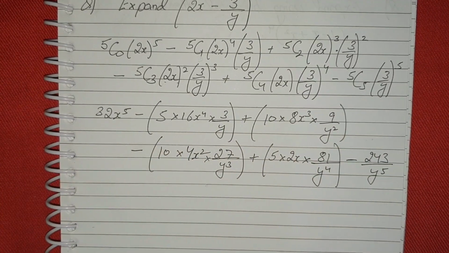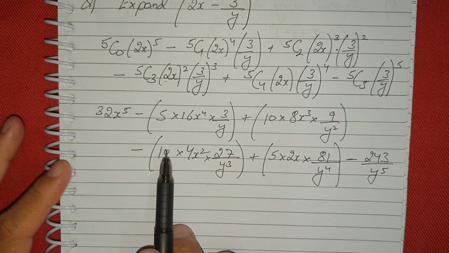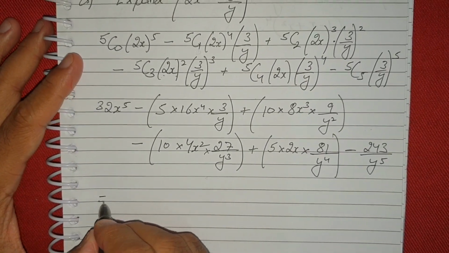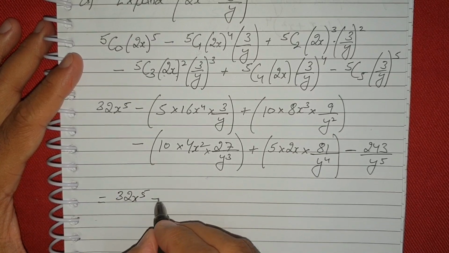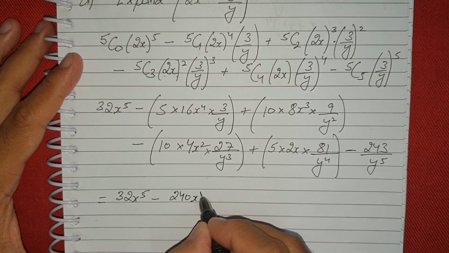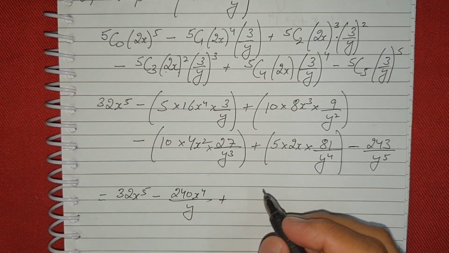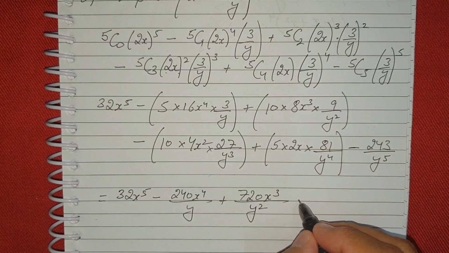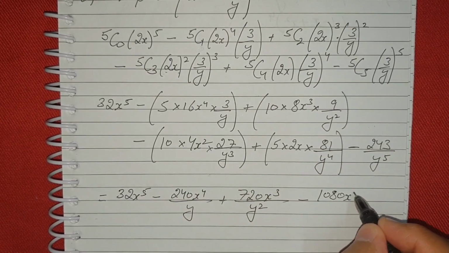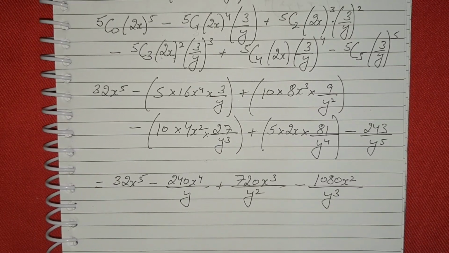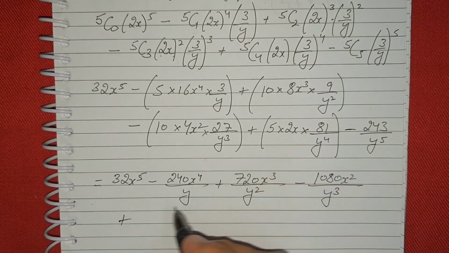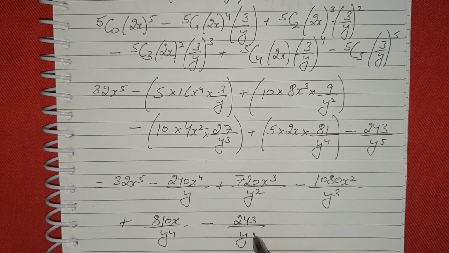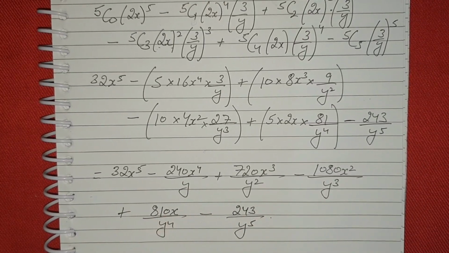So here you get, now solving it, multiplying 5 into 16 into 3, 10 into 8 into 9, this is minus, this is plus, minus, plus, and on regular solving the answer is 32x to the power 5 minus 240x to the power 4 y plus 720x cube y square, then minus 1080x square by y cube, and this is plus 810x by y to the power 4, and this is minus 243 y to the power 5. So here is the final expansion of this.